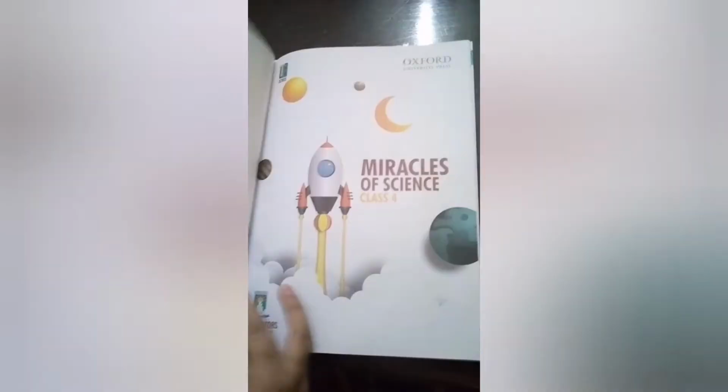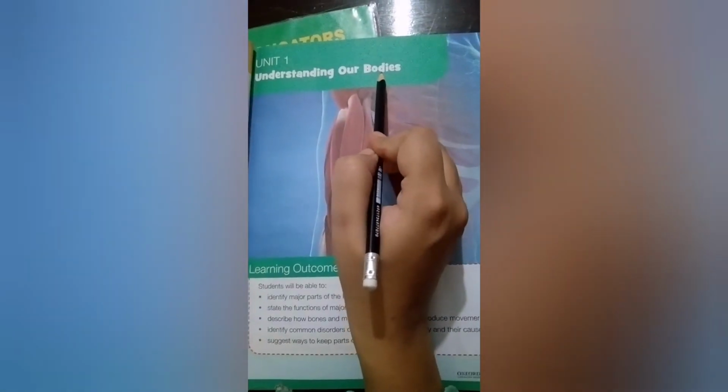Open your books, page number 1. Unit number 1, understanding our bodies. In this chapter, we will study about the major parts of human body and also the function of these parts. Turn the pages. Start from the first line.